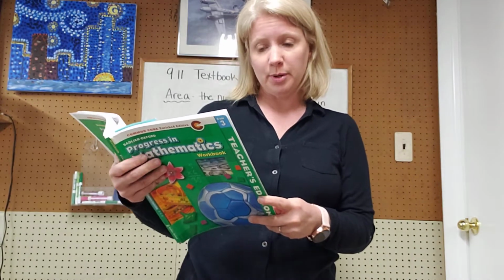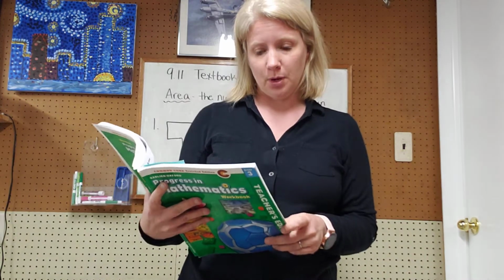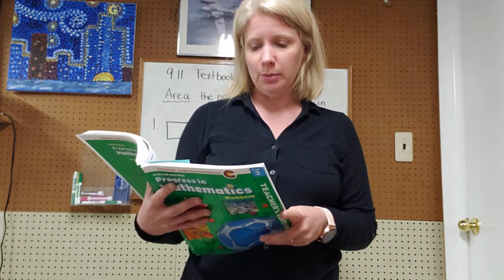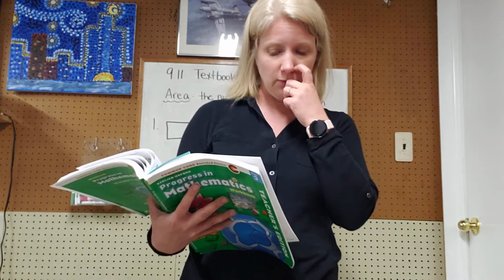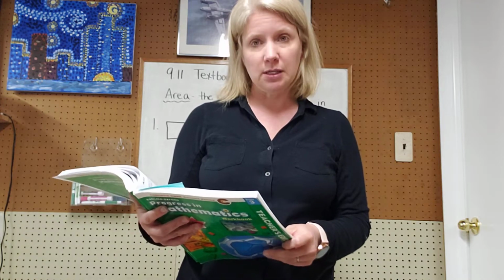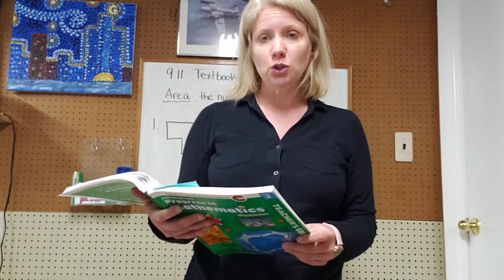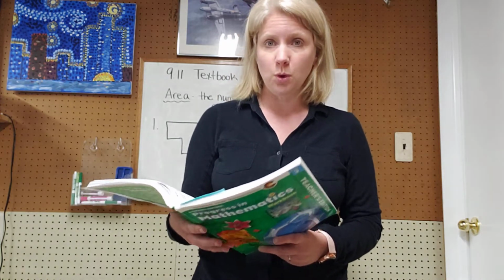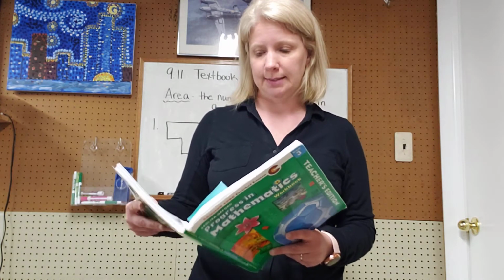We're correcting our perimeter workbook page 120. Number 1, 18 meters. 2, 20 feet. 3, 22 meters. 4, 24 yards. 5, 14 inches. 6, 24 meters. 7 is 7 centimeters. 8 is 8 centimeters. 9 is 12 centimeters. 10 would be 40 centimeters, and 11 would be 54 inches.